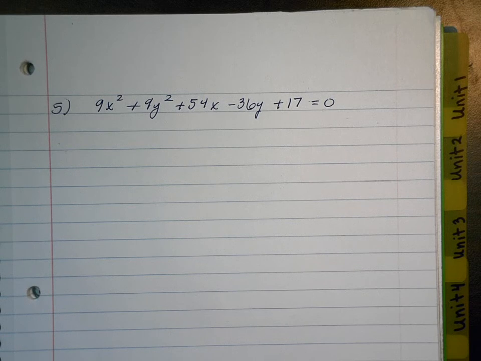I will tell you right now, parabolas are the easiest to recognize because parabolas are the only shape that have only one variable being squared. Do you see how this one has an x squared and a y squared? Can you guys see that? Parabolas have only what? Only x squared or only y squared. So those are going to be the easiest ones to find.